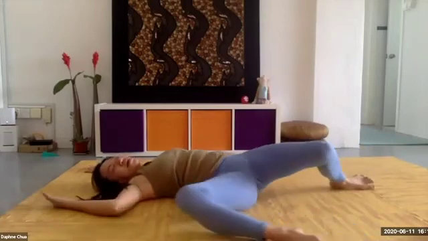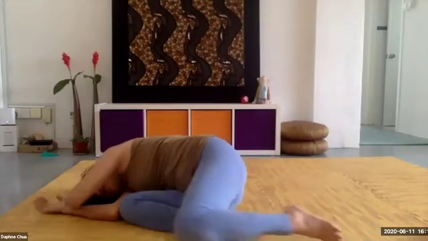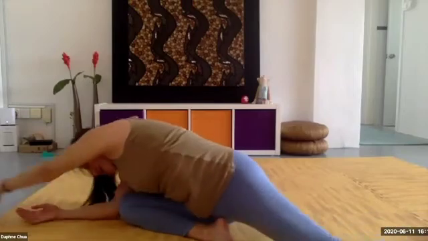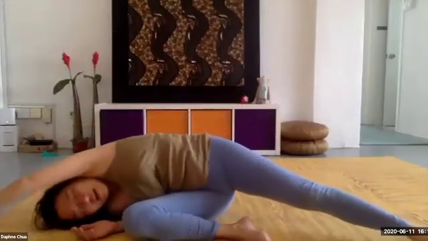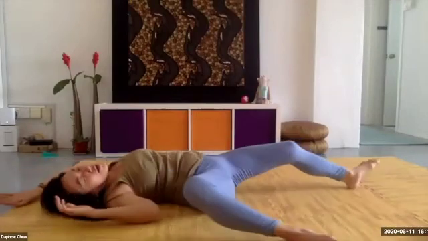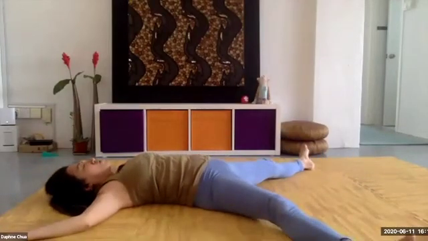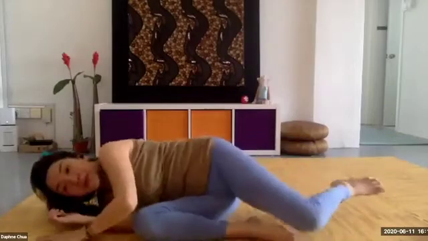Starfish, C curl, fetal, navel radiation into seated position, condensing back into starfish. Let's try that out. See if you can always come back to the center and then expand the movement from the center. So this is intrinsic to extrinsic movement.